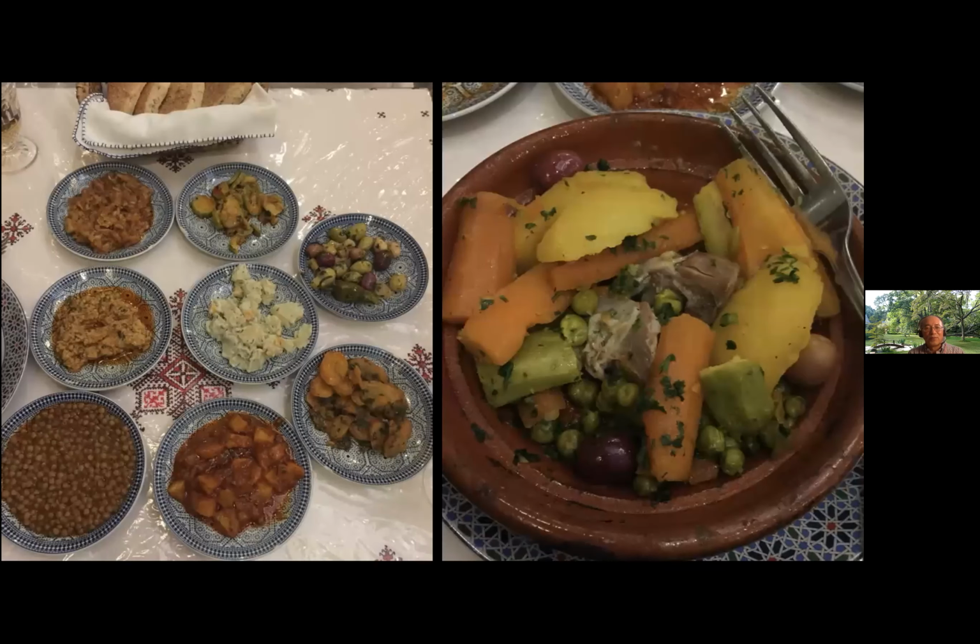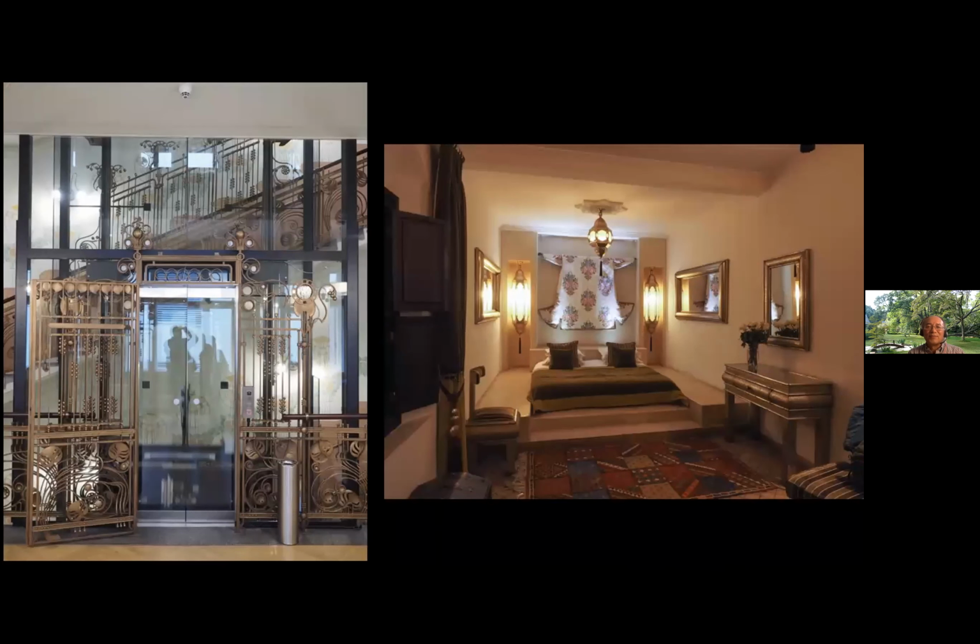This is a tajine in Morocco. And then sometimes we try to find a hotel that has more of the character of the local culture. The one on the left is in Prague, and Prague between the 19th and 20th century was a great place for Art Nouveau. So there's a lot of that kind of style, and this hotel has just been restored. It's really beautiful. And this hotel in Morocco has this local flavor.